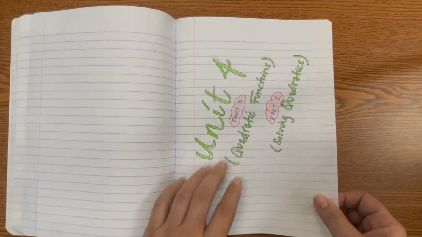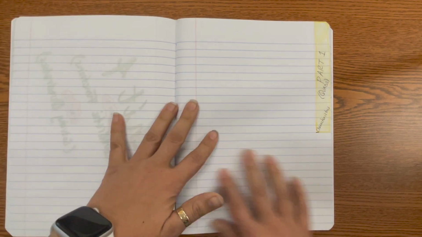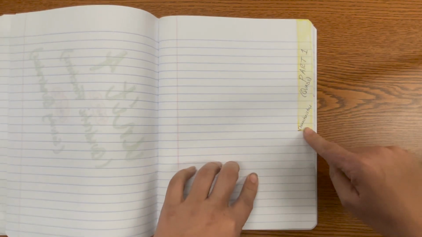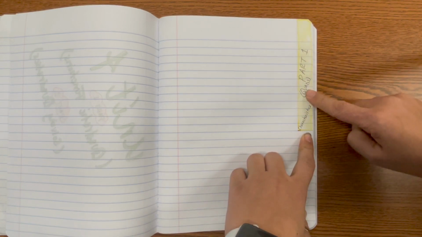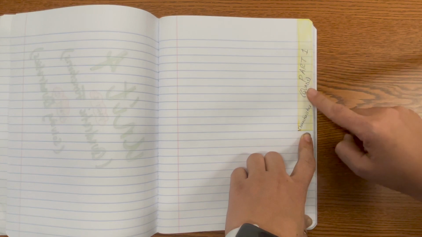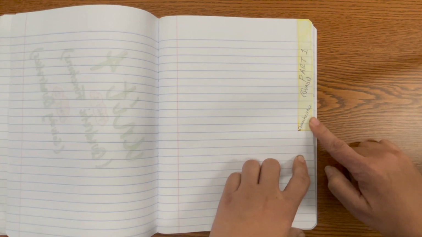So once you've labeled that, you're going to come to here. You're going to split half the page. So you see it's about half. You're going to say part 1, quads. And obviously we're going to start with characteristics. All right, so part 1, quads, characteristics right here. Okay, on your next page.